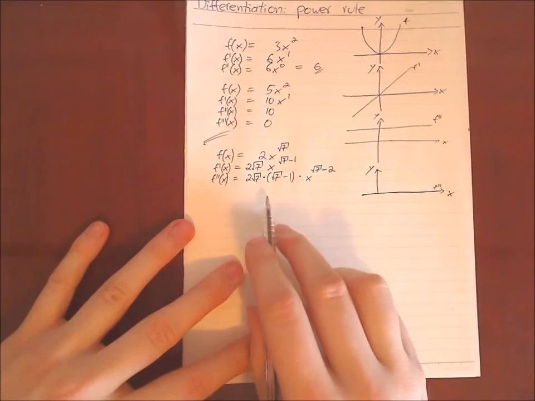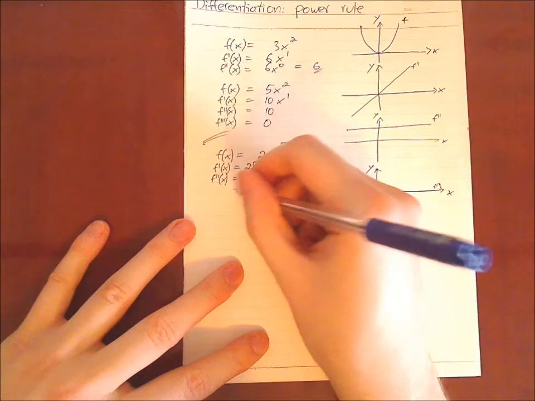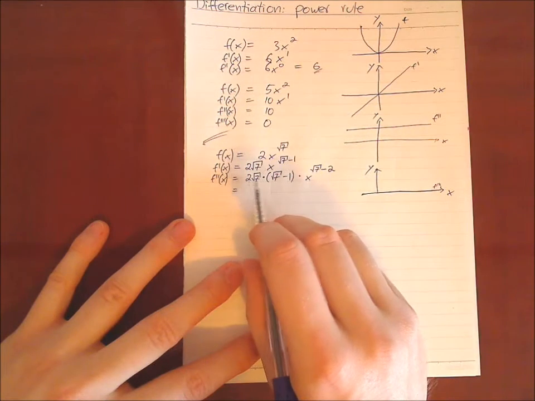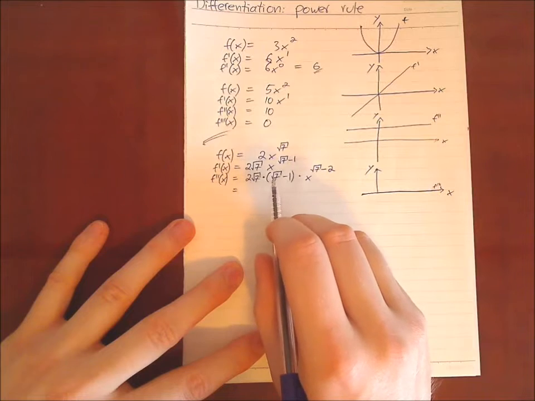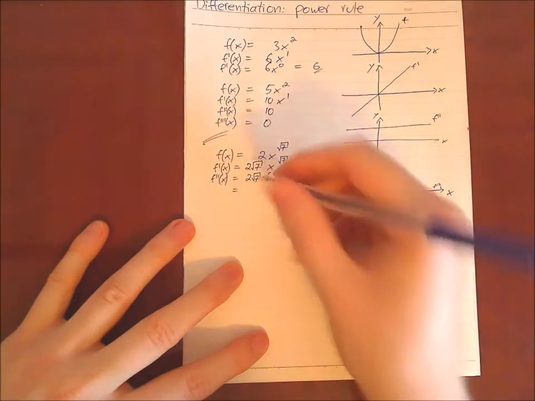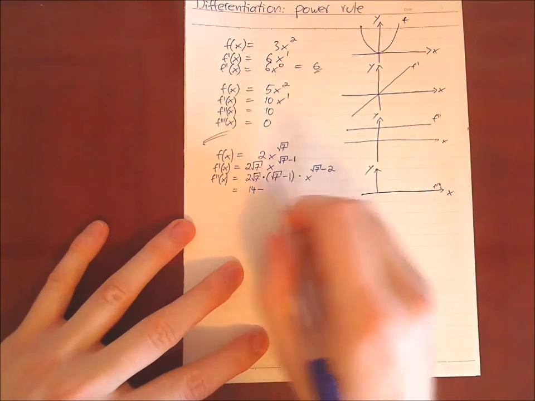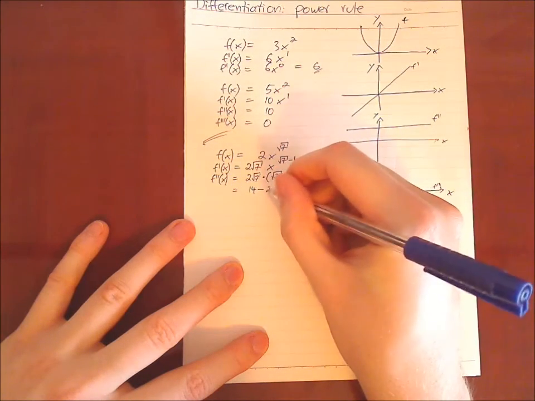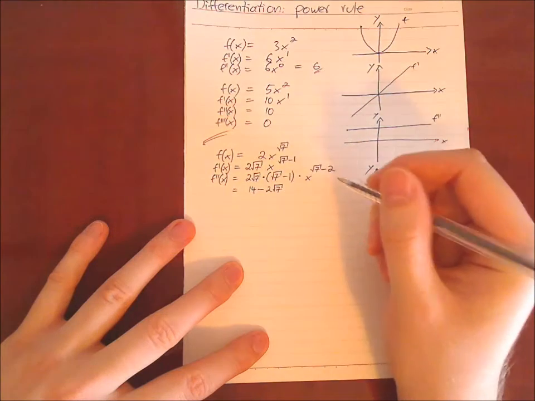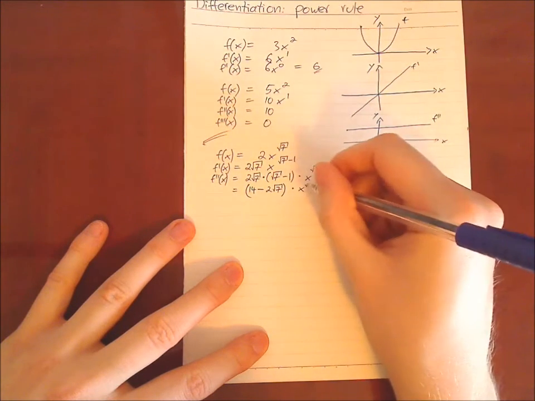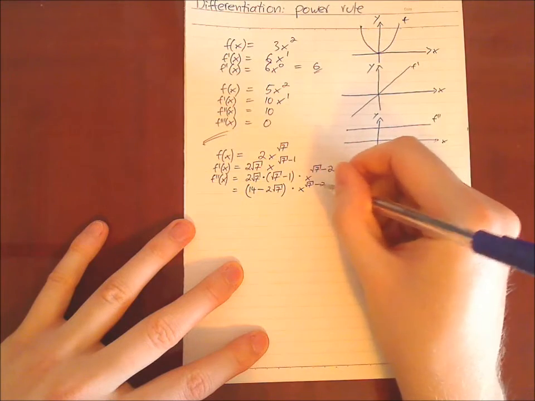And if you want, you can write it a little bit nicer. So we multiply it, which would be 2. This multiplied with this would be 7. 2 times 7 is 14. 14 minus, and then 1 times this expression is 2 square root 7. And this multiplied with the term at the end, which is x to the power of square root of 7 minus 2.